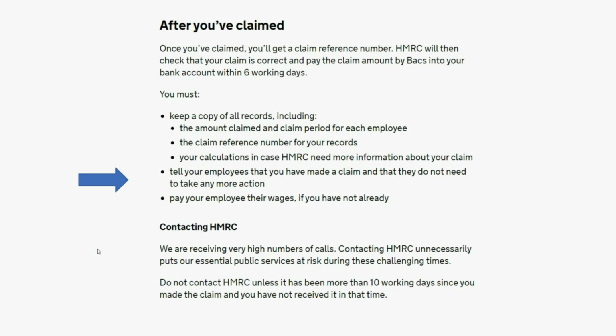After you've claimed, you need to tell the employees that you have claimed. They do not need to take any action, and you obviously pay your employees' wages if you have not already done so.